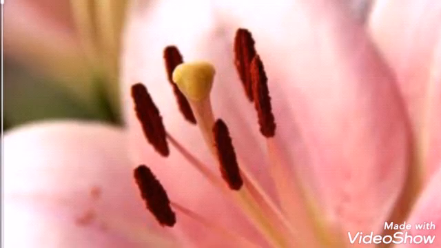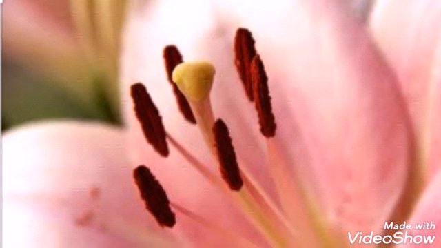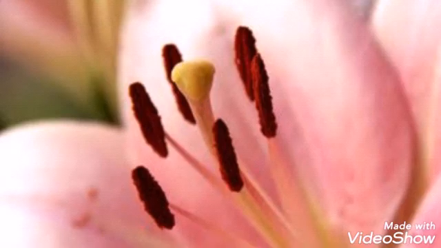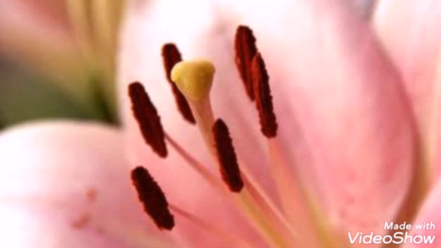Now see here, you can see the anthers in a very magnified way. Anthers and filaments are also visible, and how many? There are 6. And in the center you can see there is the stigma. Anthers contain the powdery substance which is called pollen. Now when these pollen grains are transferred from one flower to another, then what will happen? Pollination will take place.